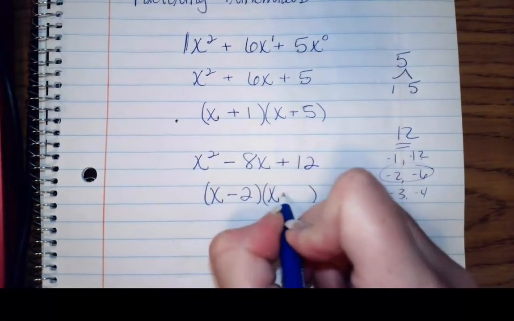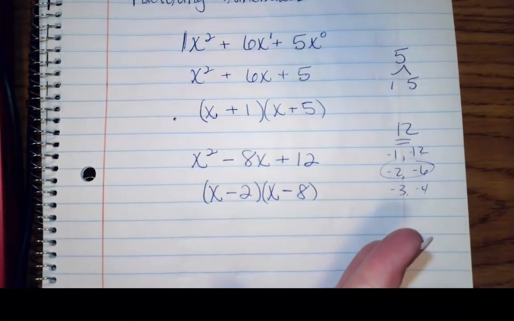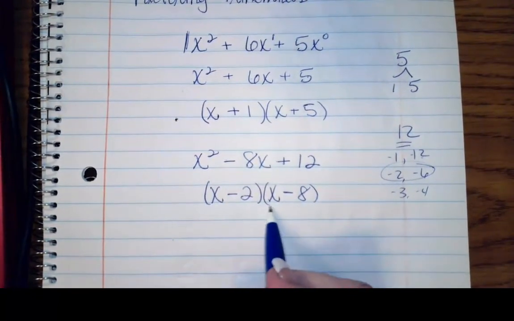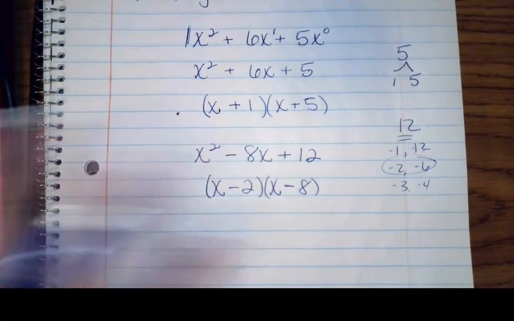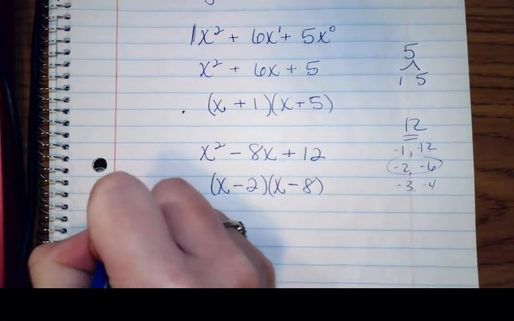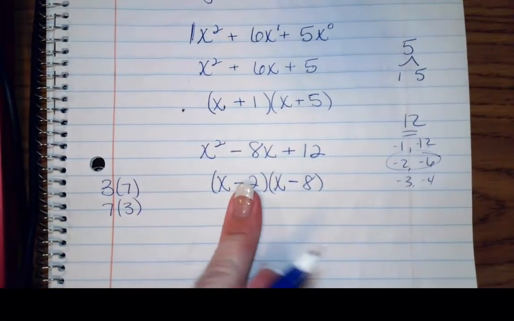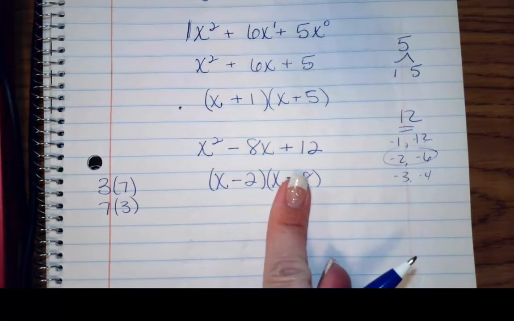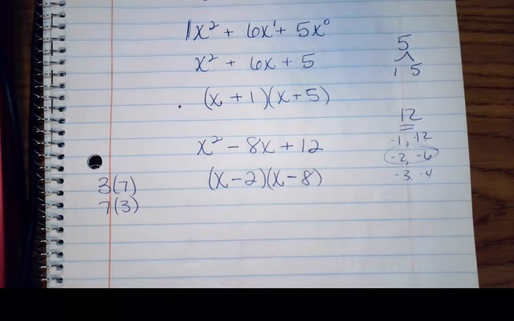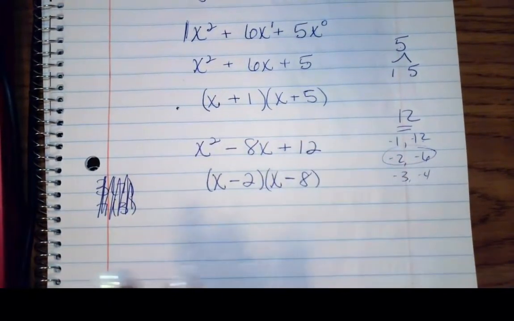So I'm going to put a -2 here and a -8 there. It doesn't matter which one you put them into. Okay? So remember that this is this chunk times this chunk. So come back over here for a second, separate problem. If I ask you what is 3 times 7 or what is 7 times 3, what's your answer? It's 21. So x minus 2 times x minus 8 is the same thing as x minus 8 times x minus 2. Okay? Different problem, ignore that. All right, so I factored it.